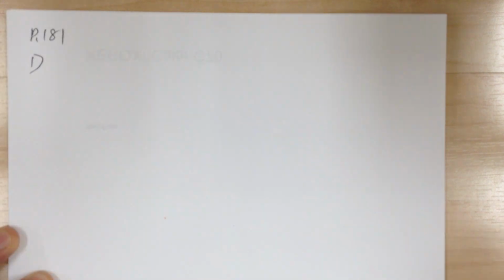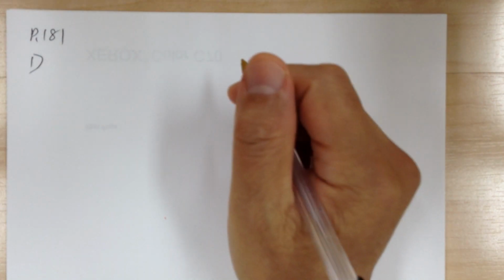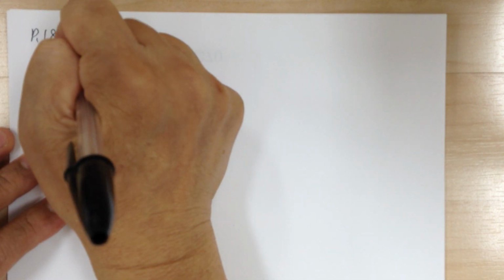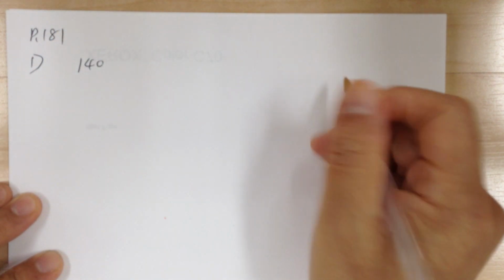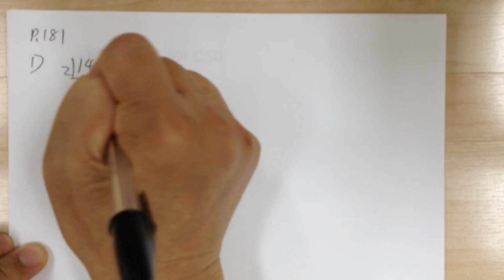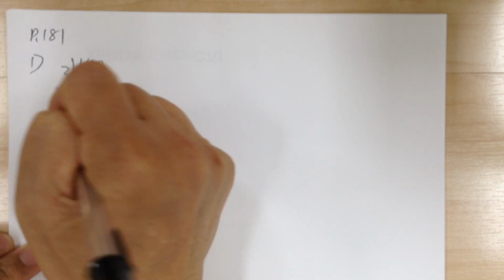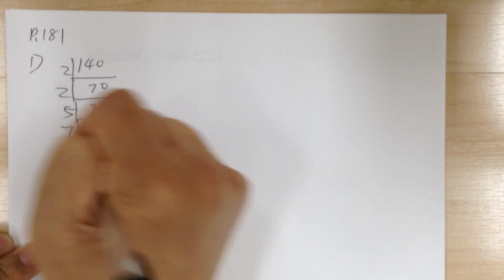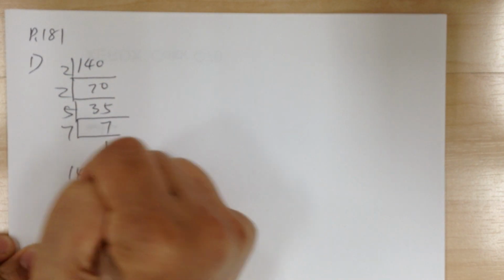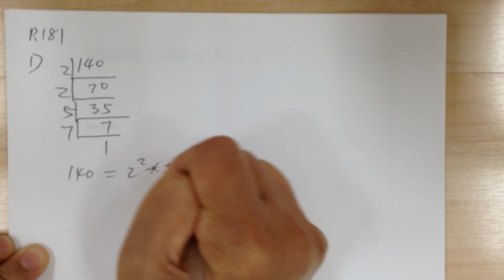Let's go to page 181 and start with number 1. You want to find the prime factorization of 140. You can divide by 2, you get 70. Divide by 2, you get 35. 3 cannot, so divide by 5, you get 7. Divide by 7, you get 1. So 140 is equal to 2 squared times 5 times 7.